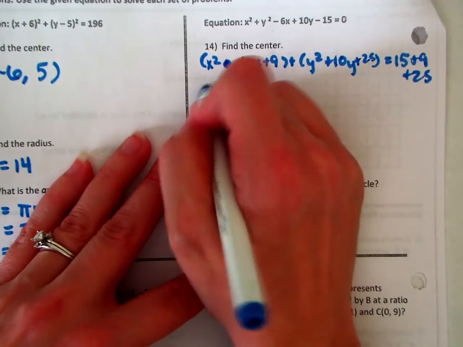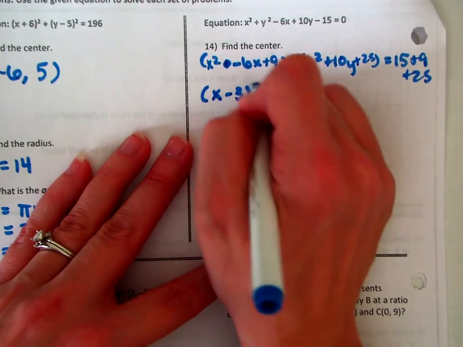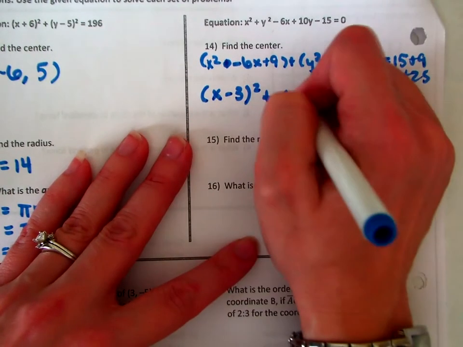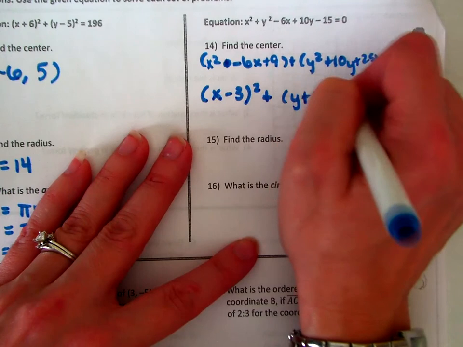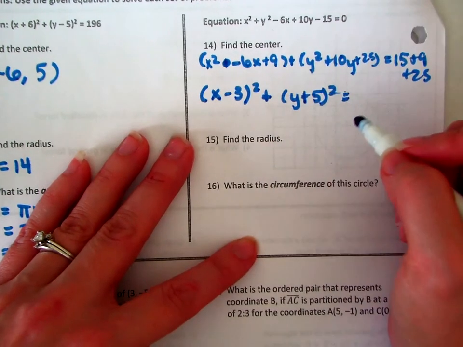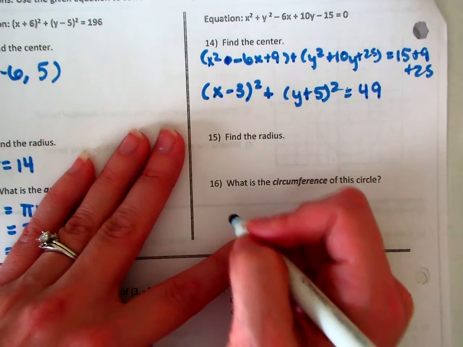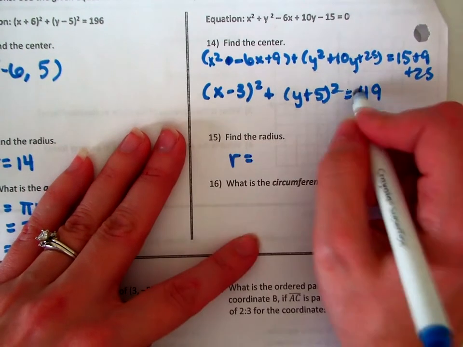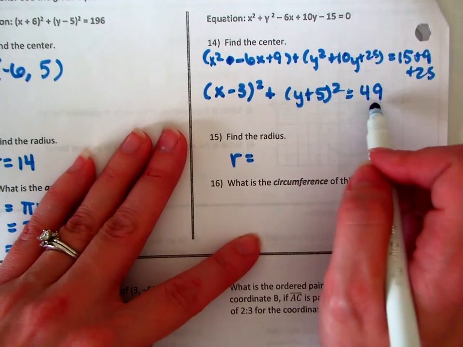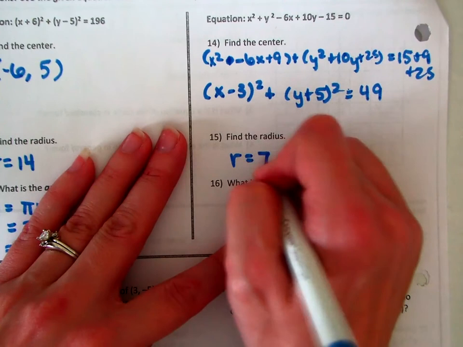So now we can factor this, so that's going to be x minus 3 squared. Added to factor this, y plus 5 squared is equal to 15 plus 9 plus 25, which is 49. So when it says to find the radius here, radius is going to be equal to the square root of that, because remember that's r squared. So square root of 49 is 7.